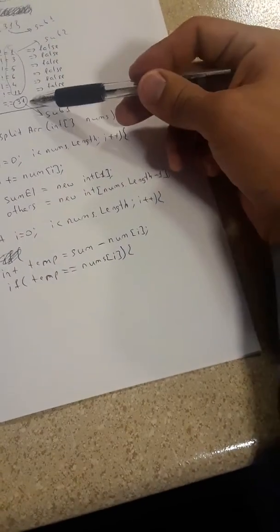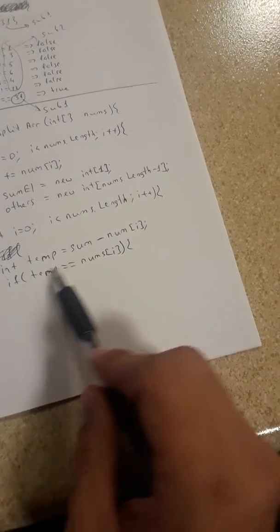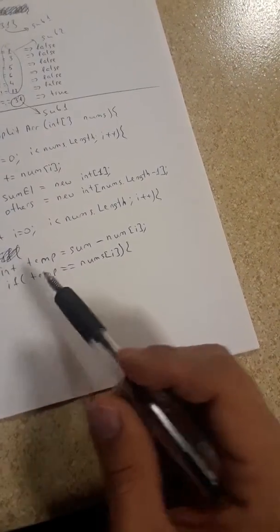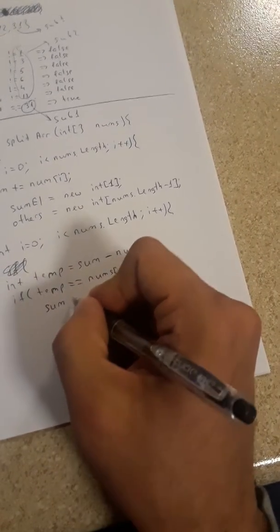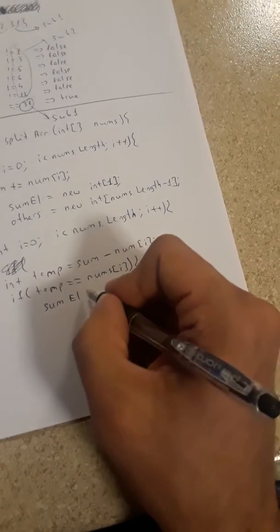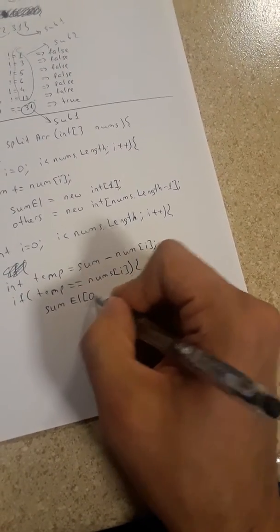In my case it's 31. So by using this if condition, I will catch this 31, and after that I will put it into my sumElement subarray.